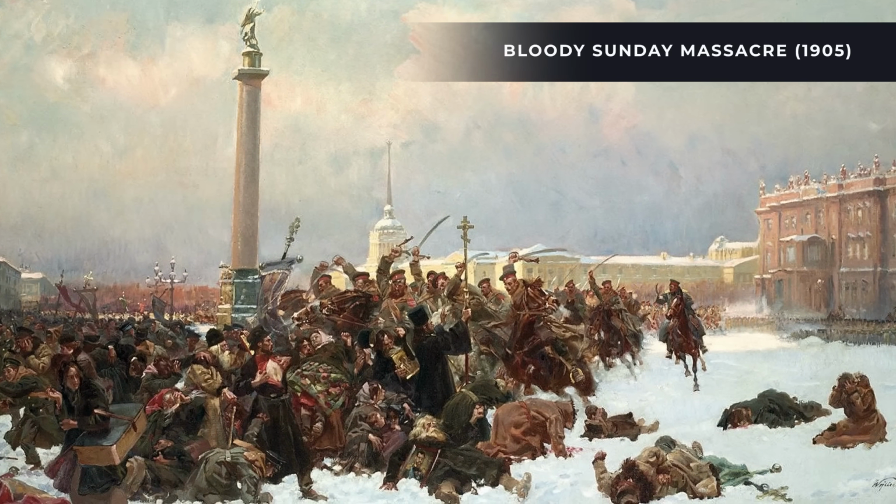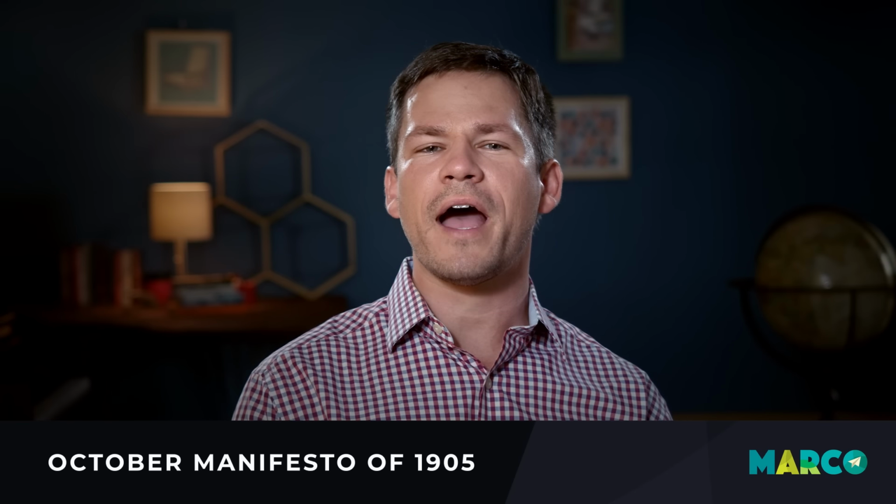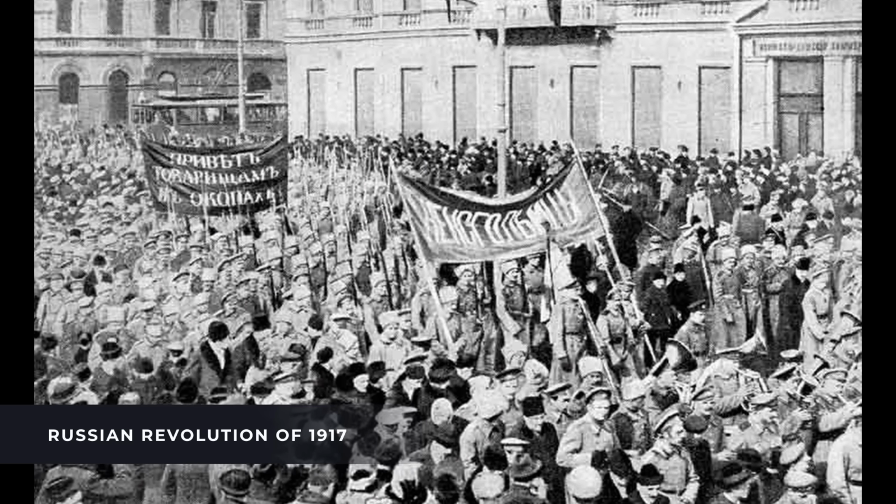In 1905, after the tragedy of Bloody Sunday, which was an uprising that was put down quite violently, Nicholas II released the October Manifesto. Let's not confuse that with the October Revolution. In the October Manifesto, Nicholas II said that we will have a constitution, we will have a Duma, a representative body. Of course, the Tsar still had a full veto, and that system really didn't end up working that well. And the main Russian Revolution is in 1917.